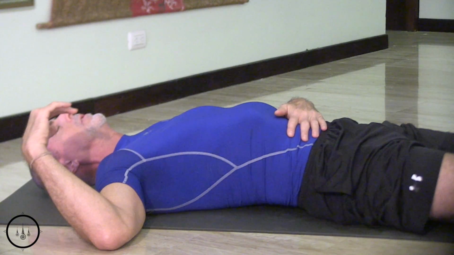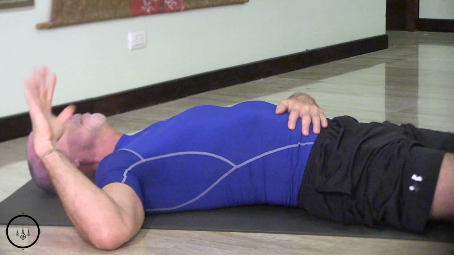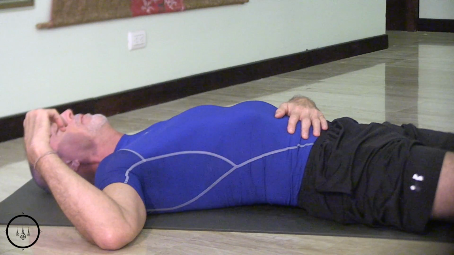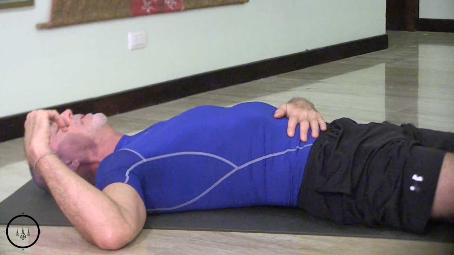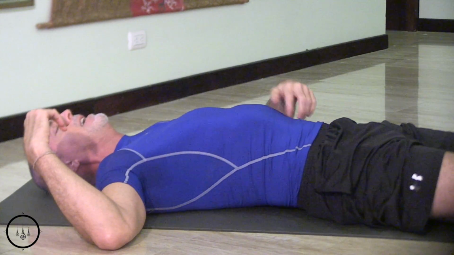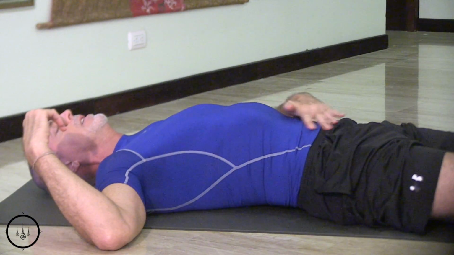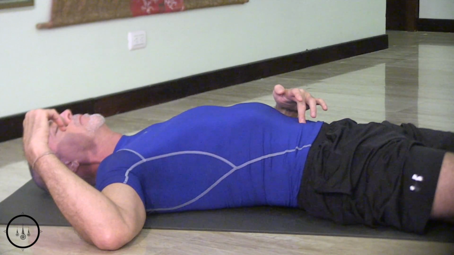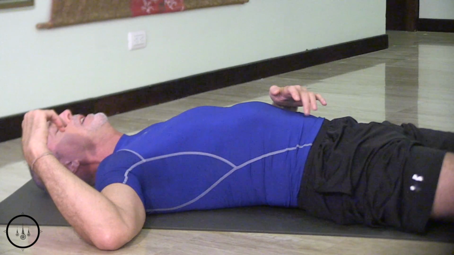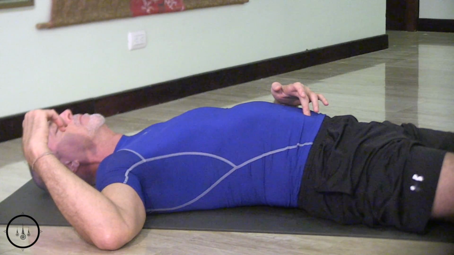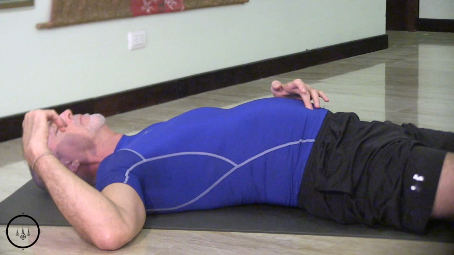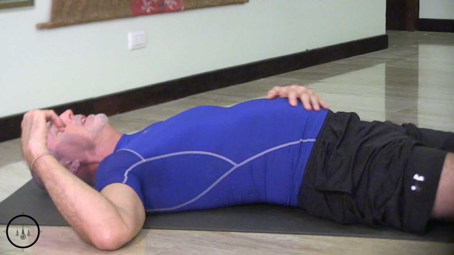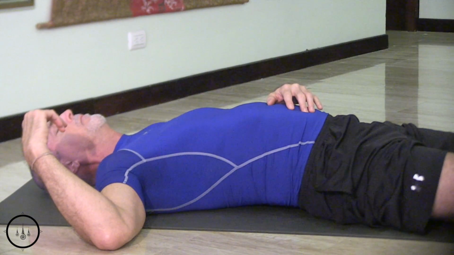Okay, let's do one more of those. We're going to take it apart first, then we'll put it together all in one big flow. So first, again, exhale. Nice and flat, cavernous, and then inhale. Think about inhaling below your navel. Gets nice and big and round, exhale.